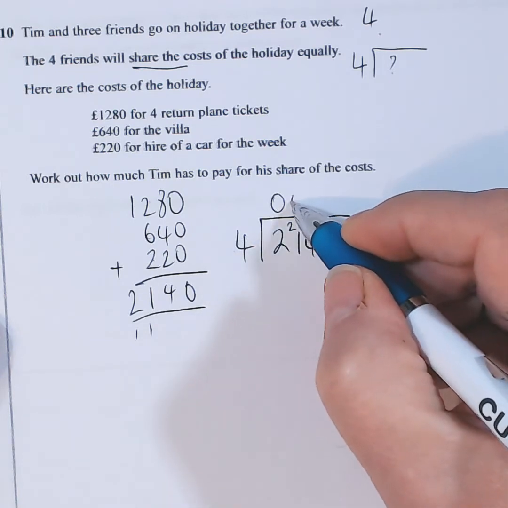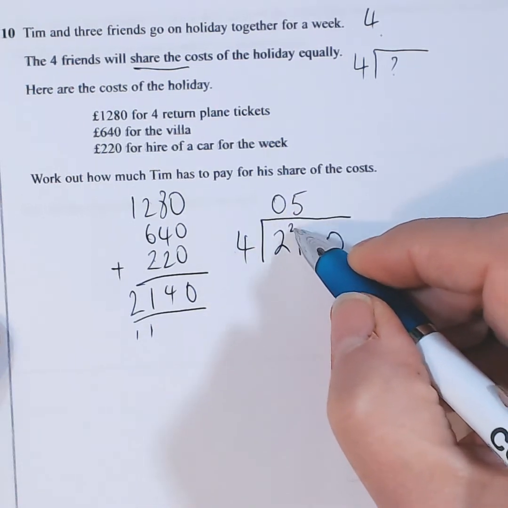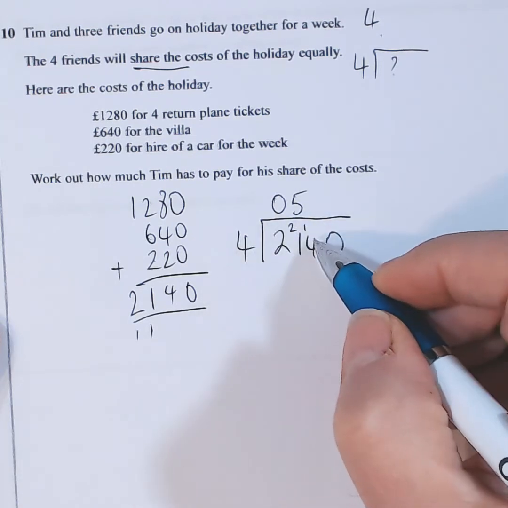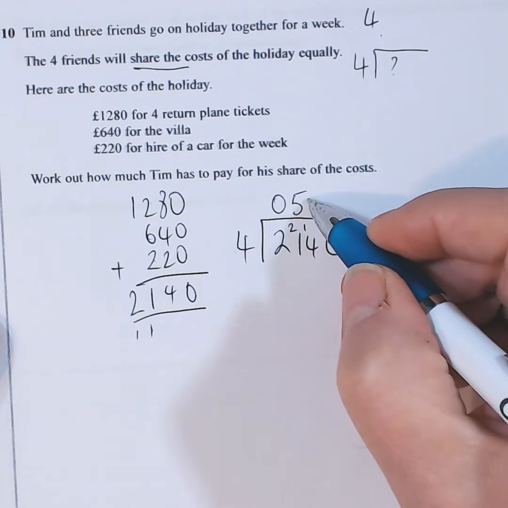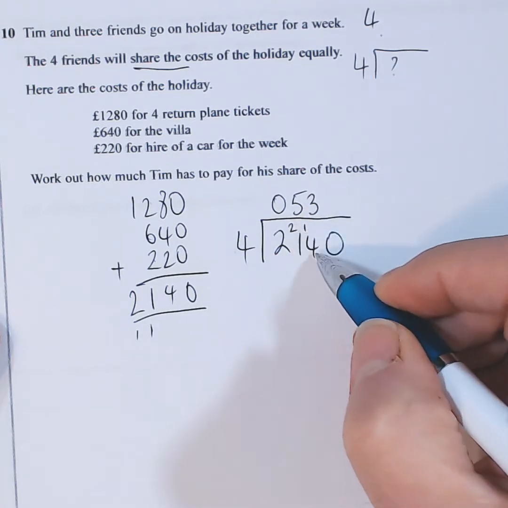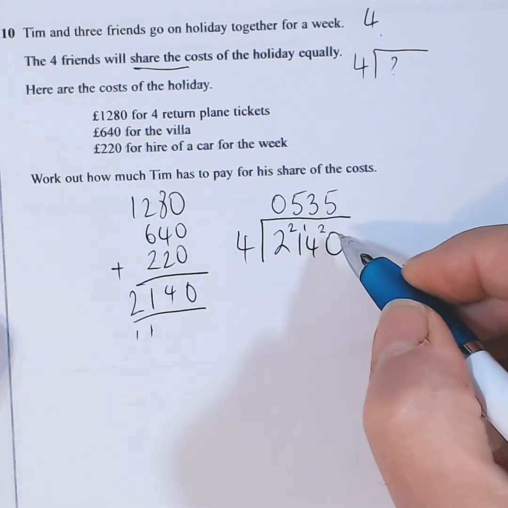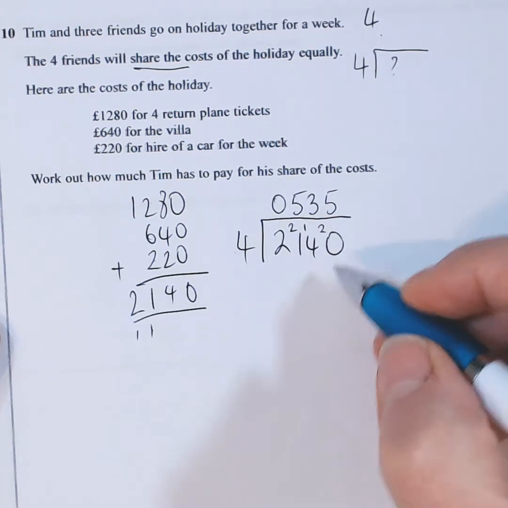Well, if we go in our 4 times table, we know that 5 4s are 20. Take that away from 21, leaves a remainder of 1. How many 4s going to 14? Well, 3 4s are 12. Take away 12 from 14 is 2. How many 4s go to 20? Well, 5. So the answer is £535.